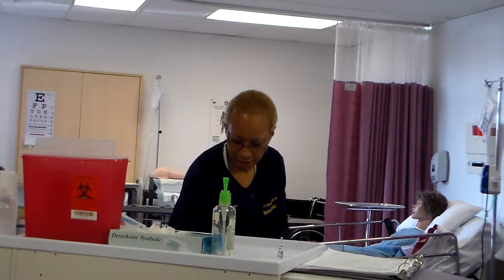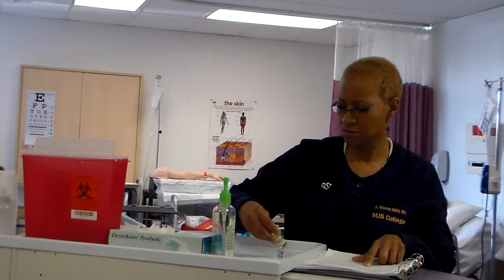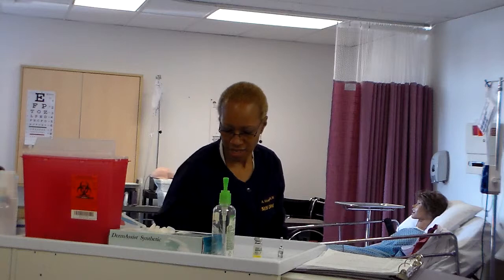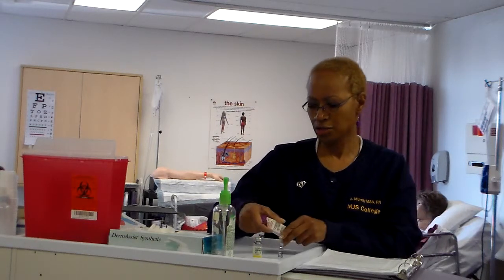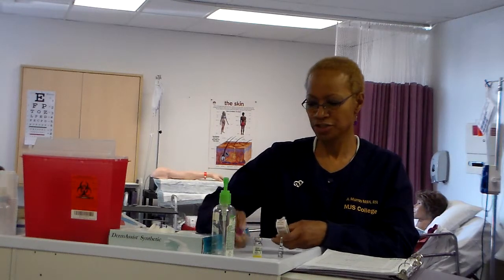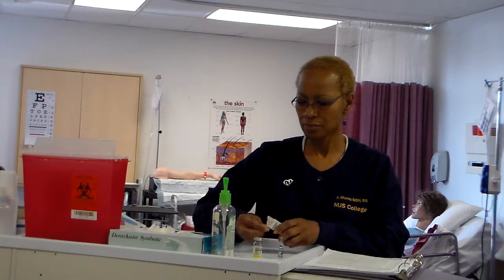So you're going to have an ampule, and you're going to have a vial, and you're also going to have a powder, making sure that you check the expiration date on each of your vials.